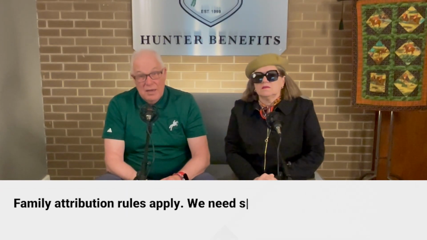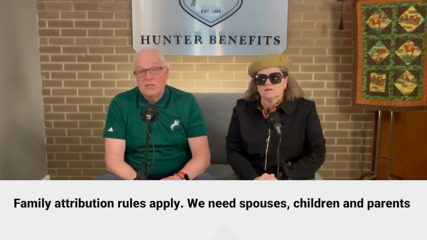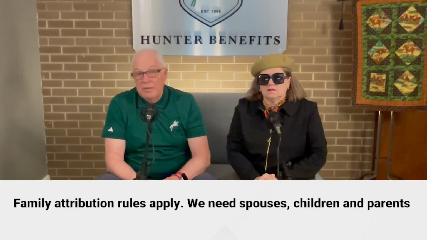Now then, family attribution rules do apply. We're worried about spouses, children, and parents with ownership stakes. We're not worried about in-laws or siblings or cousins or nephews, but we need one generation up, one generation out, and hopefully only one spouse. Current spouse. Just keep your beneficiary forms filled out right.